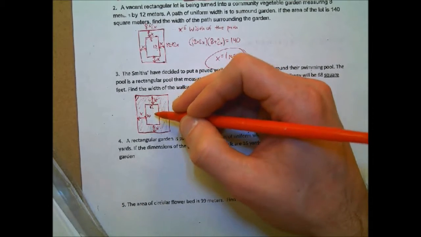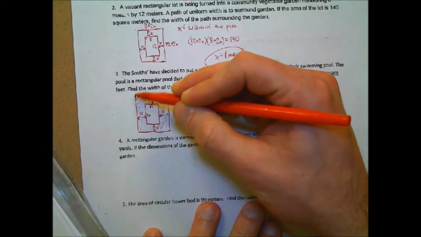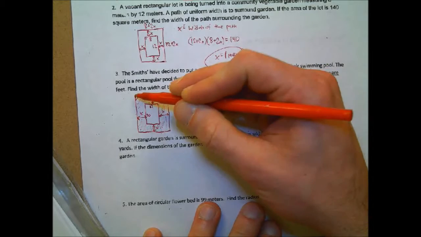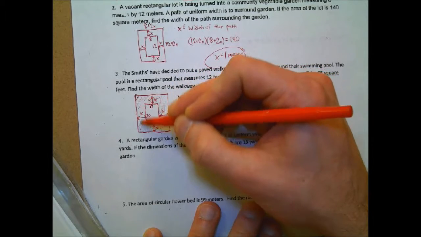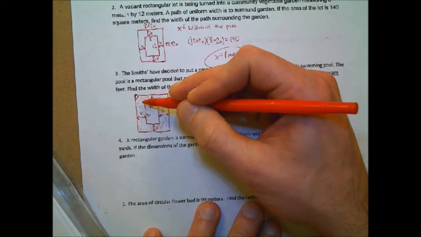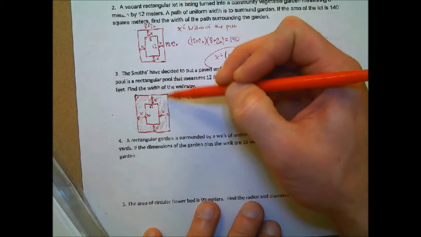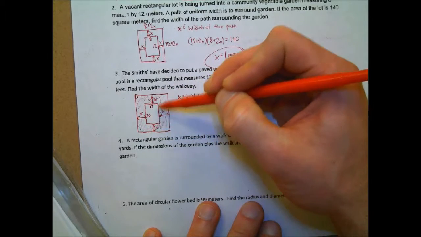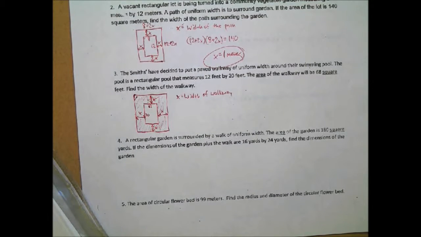Okay? So in other words, to find the area of just this walkway right here, we're going to find the area of this big rectangle, and we're going to subtract out this pool area, and that'll leave us with what the walkway's got to be. You see that? Okay, questions on that? That's important to see here. Take the area of the big rectangle, subtract out the area of the small rectangle, and you'll have this shaded area. That's our area that we want.